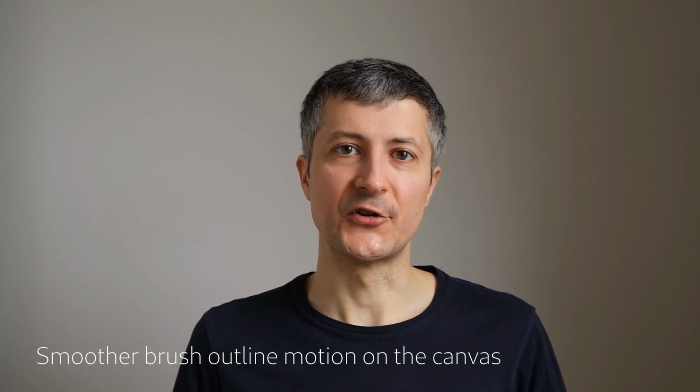The next chunk of updates is for people who use GIMP for drawing and painting. The major change here is that starting with this version, you should see a much smoother brush outline motion on the canvas. There are two major reasons for that. One is that several years ago, Ell, who is one of the most active contributors, separated translating brush strokes into pixels and updating the display. These are in fact two different things.